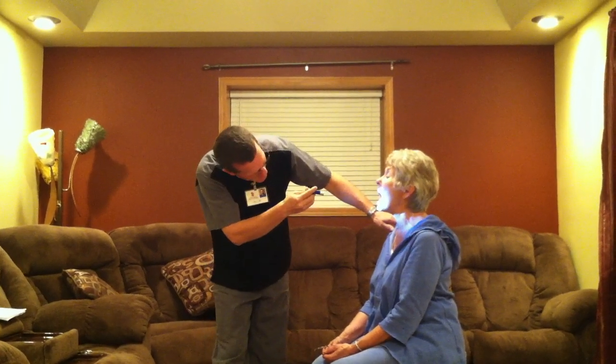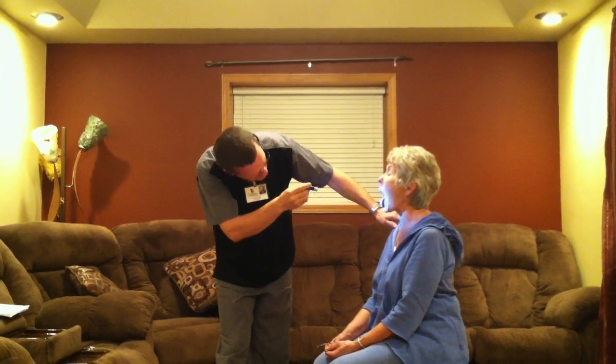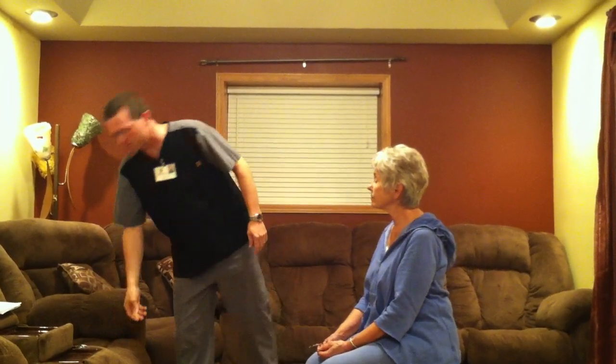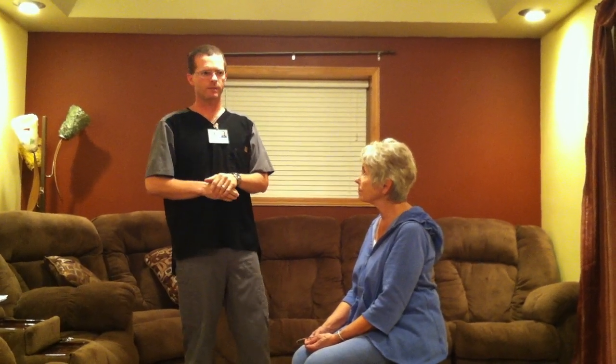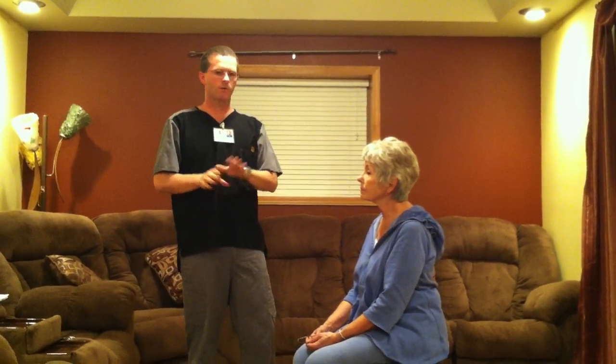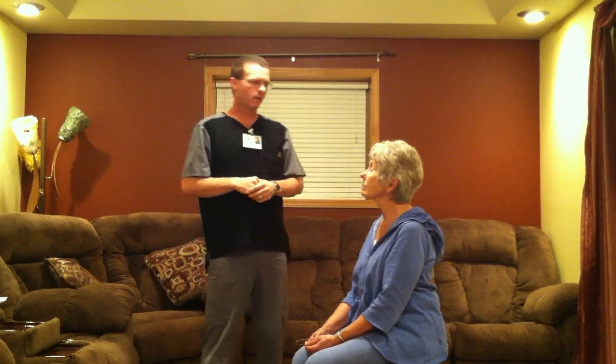We can have her say ah, and the uvula is midline and moves up and down appropriately. Tonsils can be inspected, noting any redness. They can also be graded. 0 is non-inflamed, and +4 would be referred to as kissing tonsils, where they are almost touching.